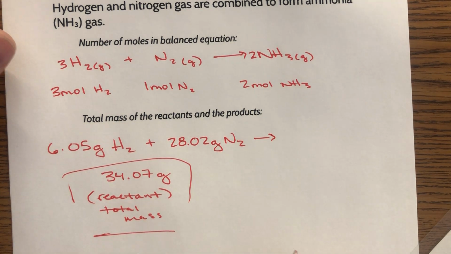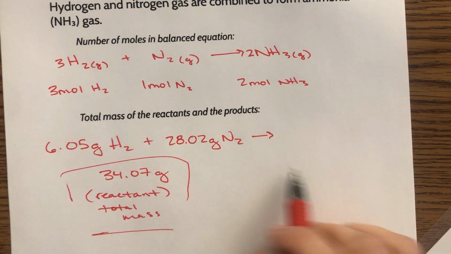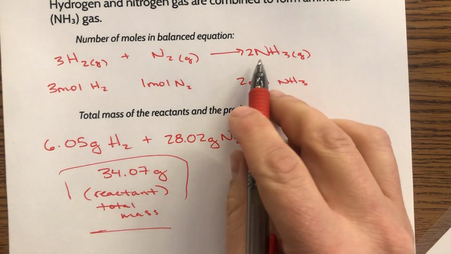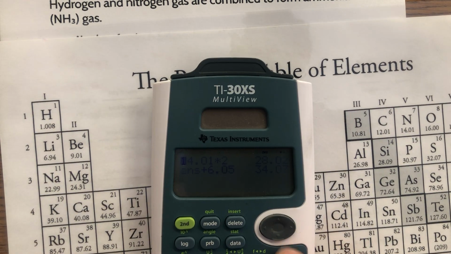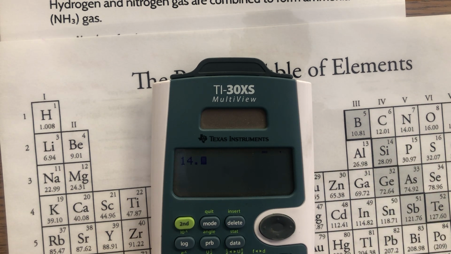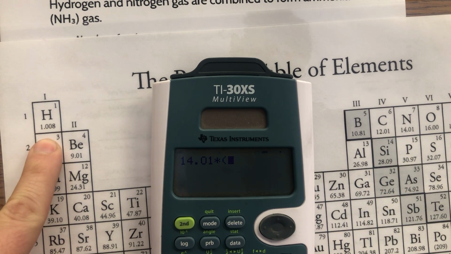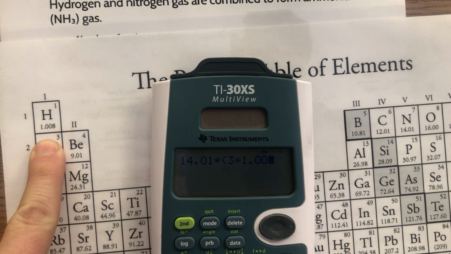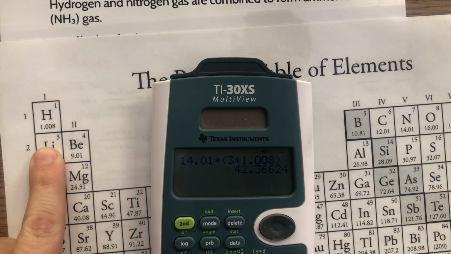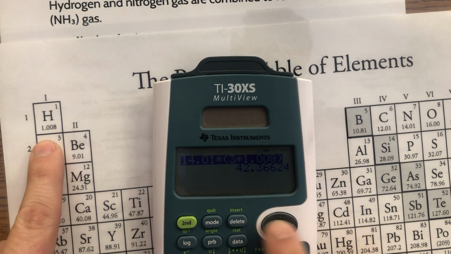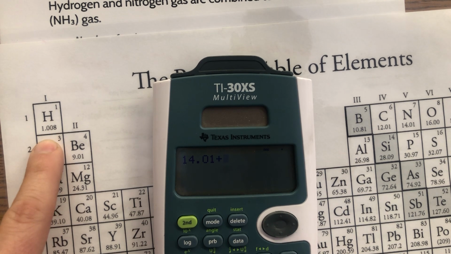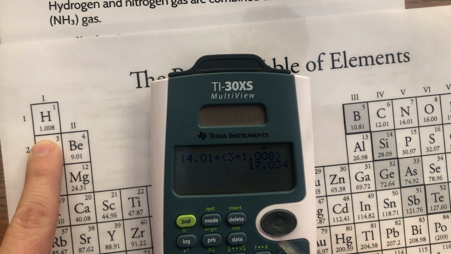Now, to make sure it's balanced, let's interpret it on the product side. So we have 2 NH3, so let's calculate what ammonia's molar mass is. So nitrogen 14.01, and we're going to times it by 3 hydrogen. So I'm going to do 3 times 1.008, put a parentheses there, and we're going to get 42. Oh, sorry, that messed up there. Here I go. I multiplied it. 14.01 plus 3 times 1.008. There we go. 17.03. That looks much better.